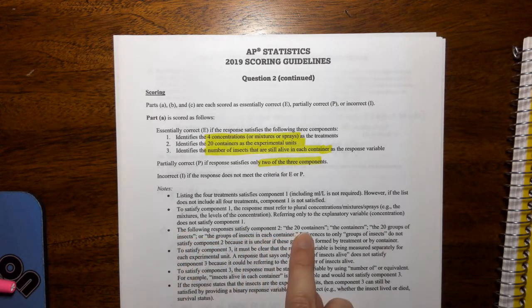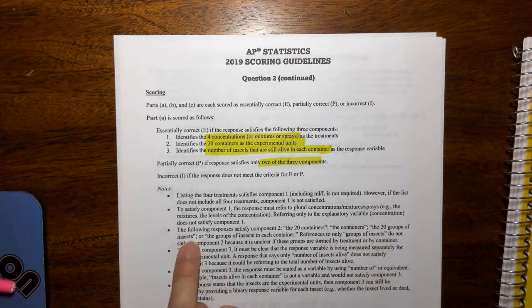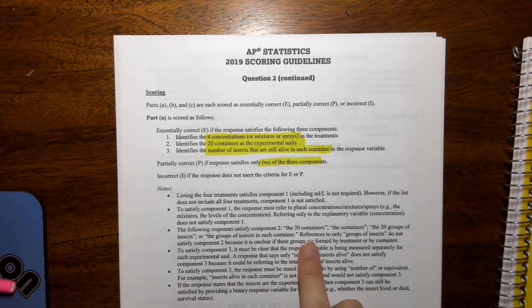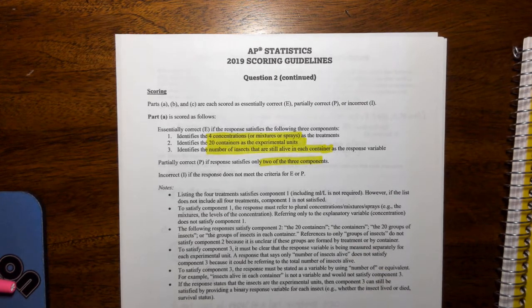So this is the note I wanted to point out. The 20 containers, the 20 groups of insects, or the group of insects in each container all satisfy component 2. References to only group of insects do not satisfy component 2 because it is unclear if they are formed by treatment or by container. So you have to say that they're in containers.